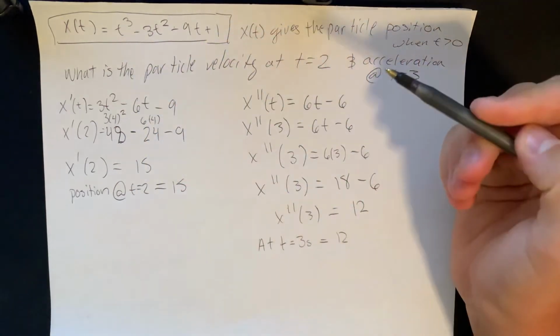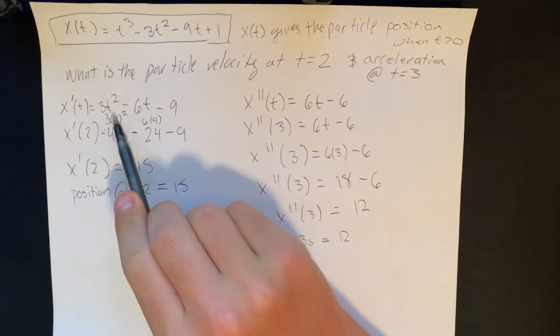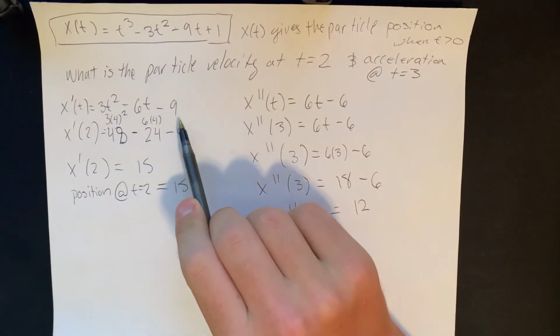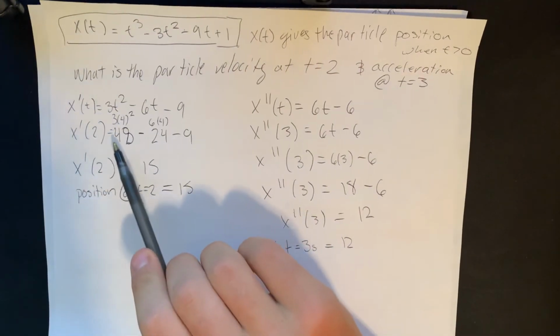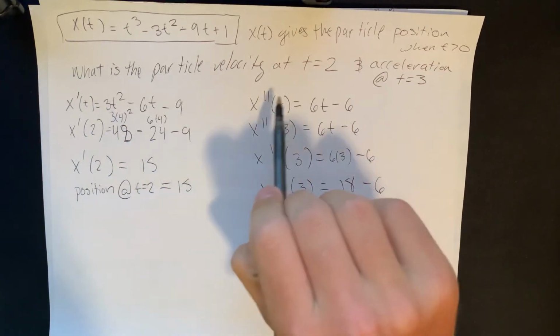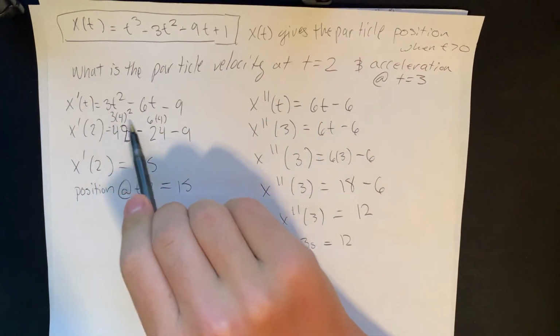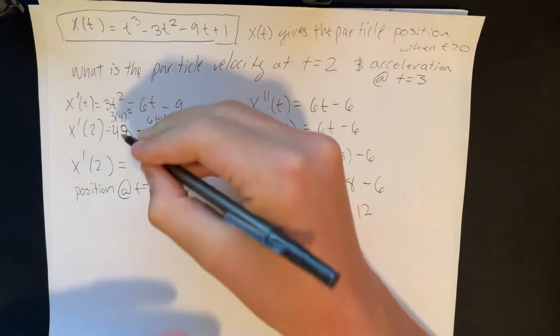So in order to find the velocity at t equals 2, you need to take the derivative of this equation. So I got the derivative, 3t squared minus 6t minus 9, with the constant rules and all the rules that I've learned. And then you plug in the 2 from up here, the t equals 2, to find the velocity at 2. So you plug it in, and you get 4x squared, whoops, I plugged in a 4.